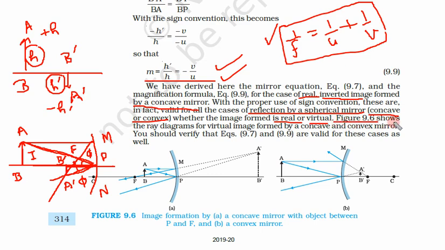Figure 9.6 shows the ray diagram for the virtual images formed by concave and convex mirrors. So there are some cases where the images formed by the mirrors could be virtual. You verify that equations 9.7 and 9.9 are valid for these cases as well.